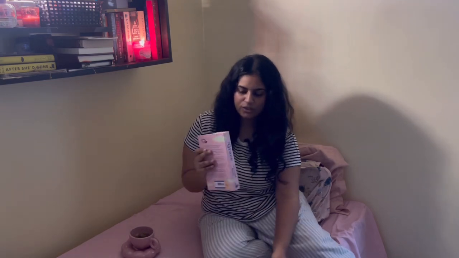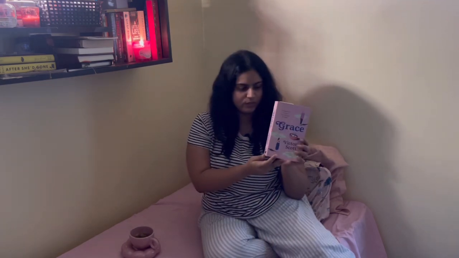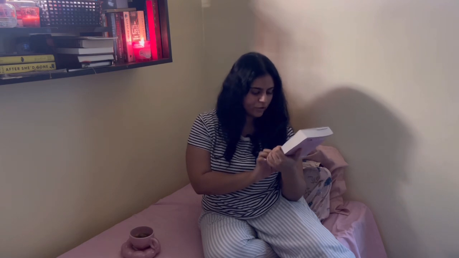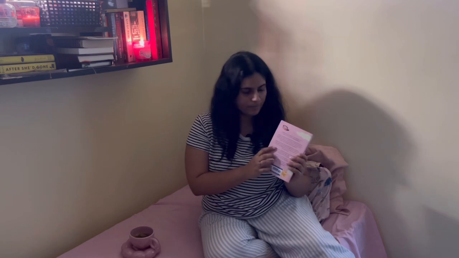And yeah, I just want to talk about a few books that I want to read this month with you all. First things first, I have already started with this one. This is Grace by Victoria Scott. I got this one when I was at the World Book Fair, which happened in Delhi, and I have never really heard of this book, but I got kind of curious when I was reading the summary of the book, and so I just picked it up and I'm gonna read this one this month.